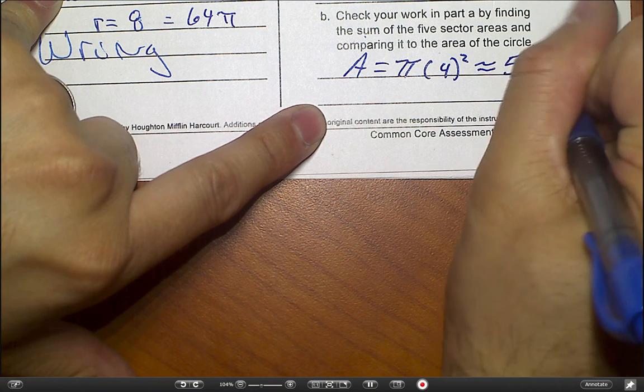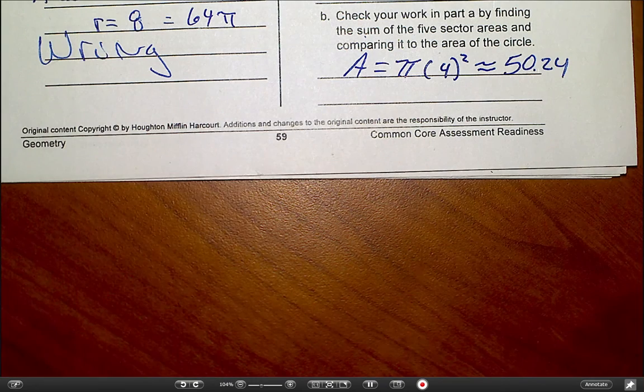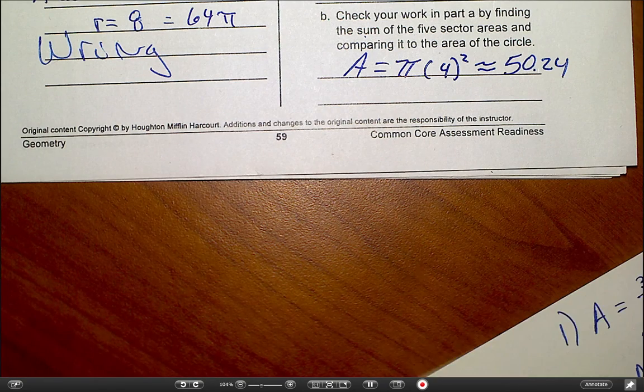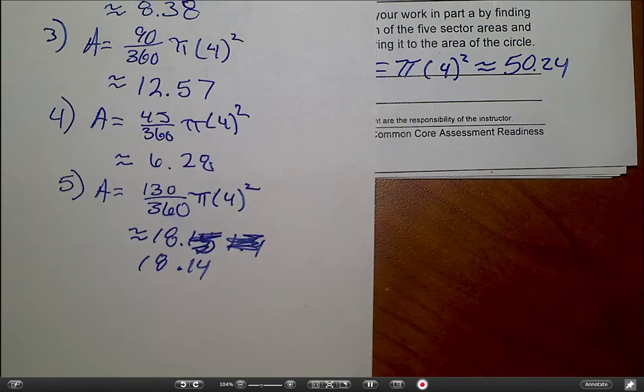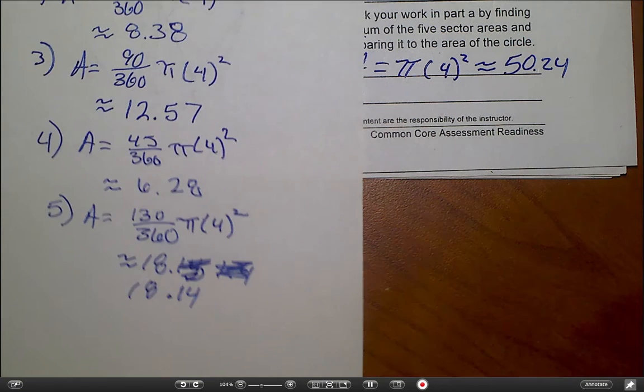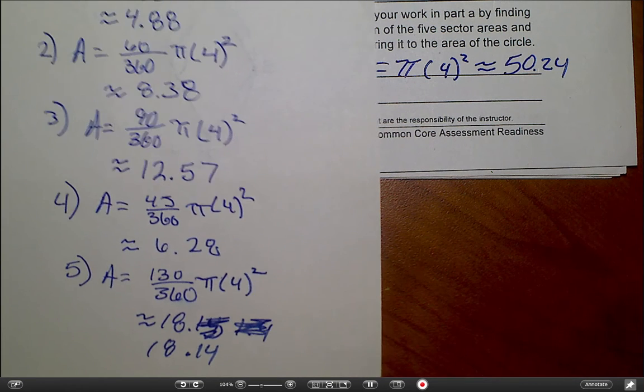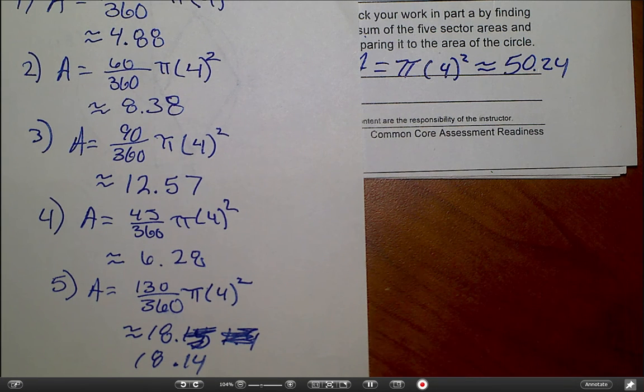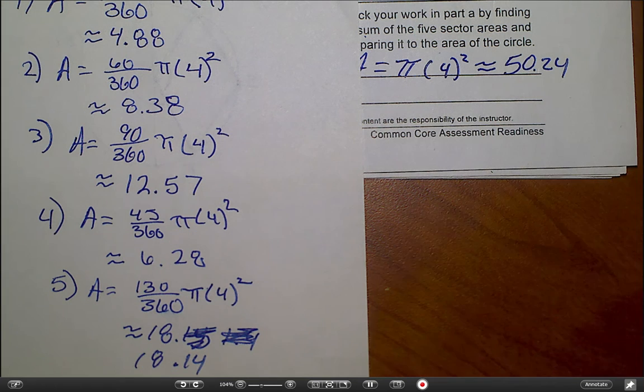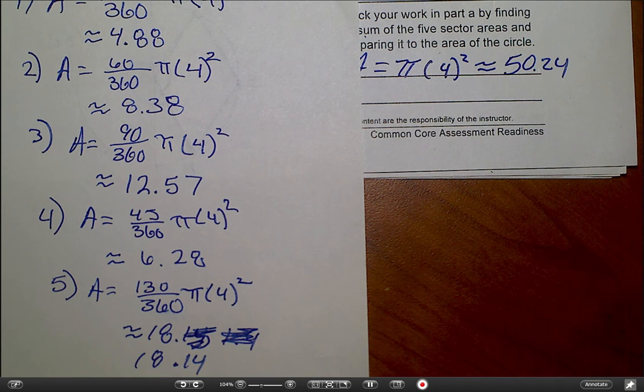50.24. Yes. Alright. And now, just like they asked, add together 1 through 5.